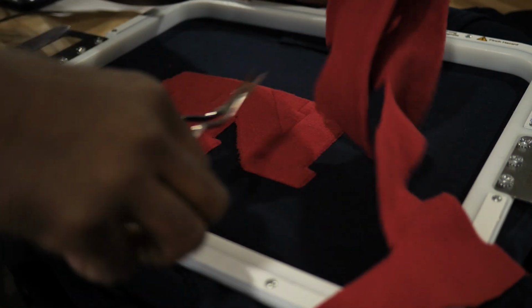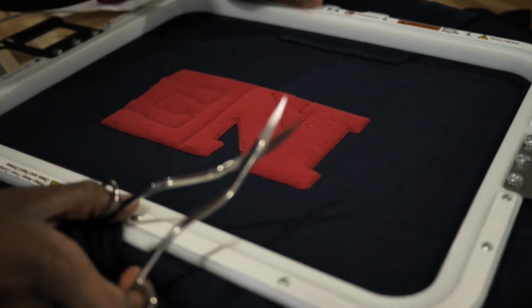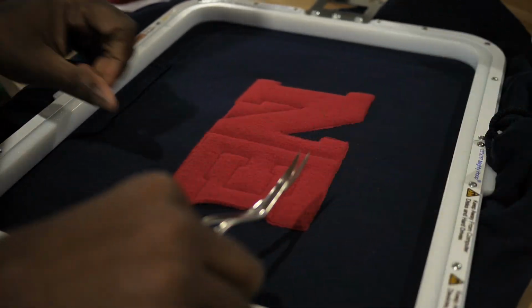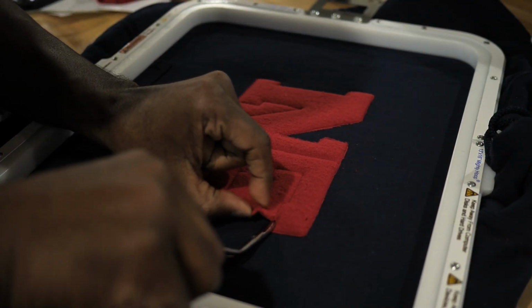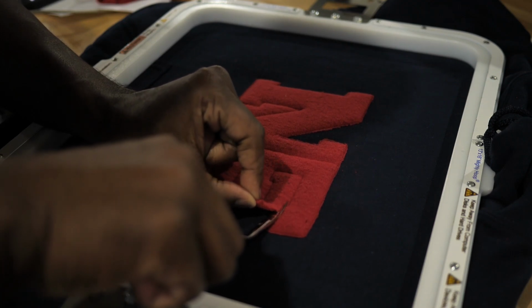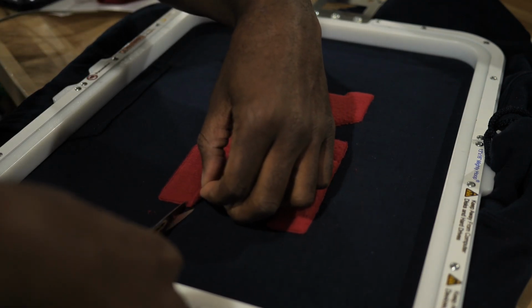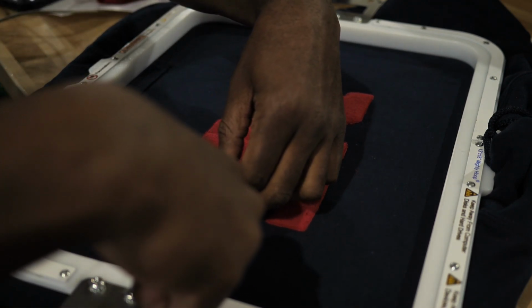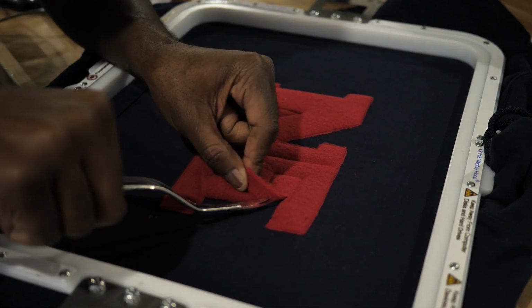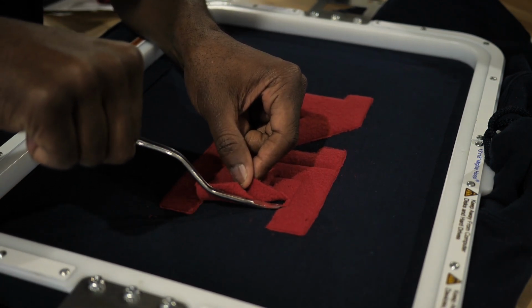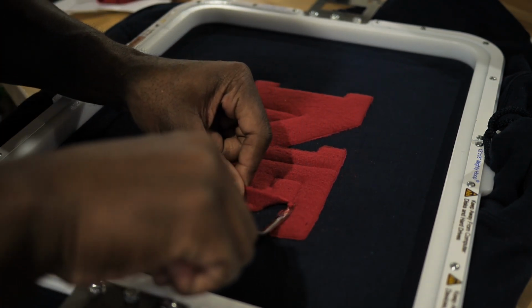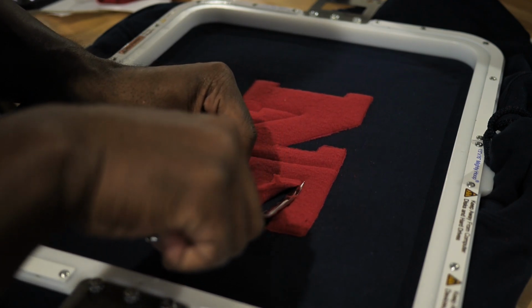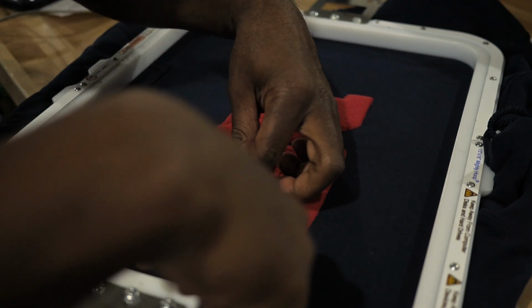And that's it. So now I'm gonna cut this side in here. All right. This side down here. Cut this in here. Cut that over here.